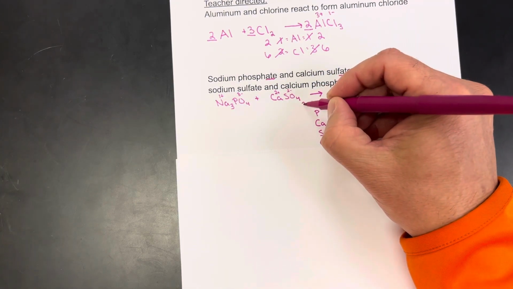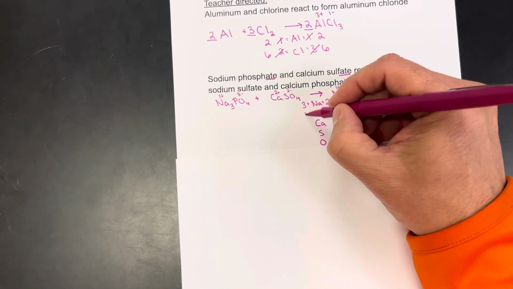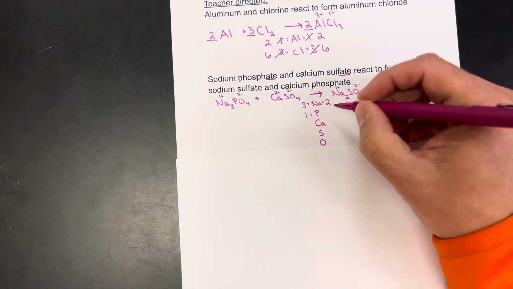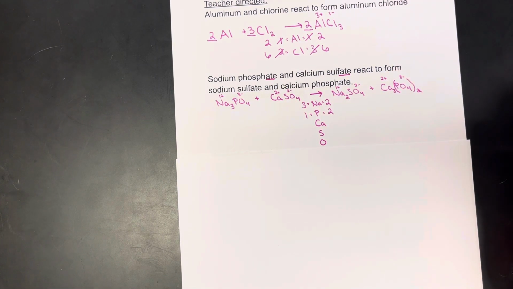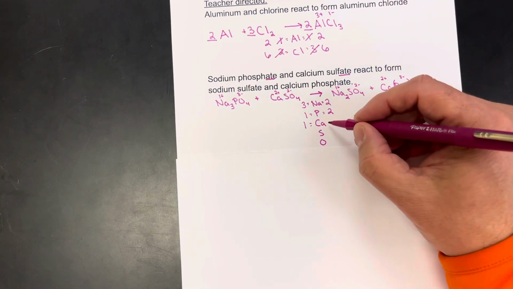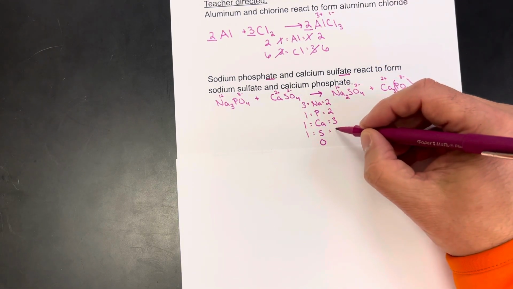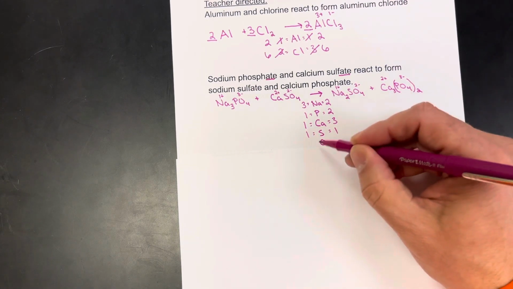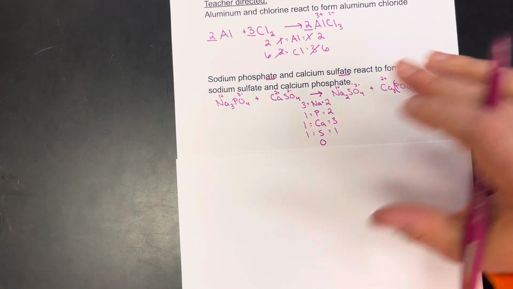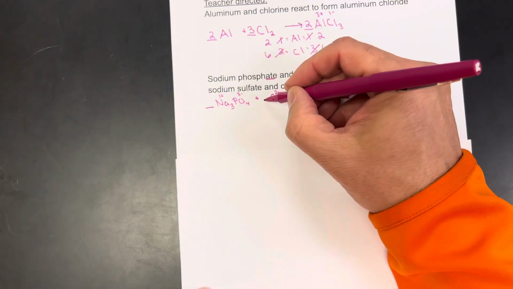For sodium, I got 3 over here and 2 over here. For phosphorus, I have 1. And over here, this 2 multiplies everything inside the parentheses, so it's 2. For the calcium, I have 1 and 3. And for the sulfur, I have 1 and 1. Like I said, I'm not going to worry about the oxygen because it shows up in all these places. I will count it at the very end. While I'm changing things, I'm just going to wait until the very end to worry about the oxygens.